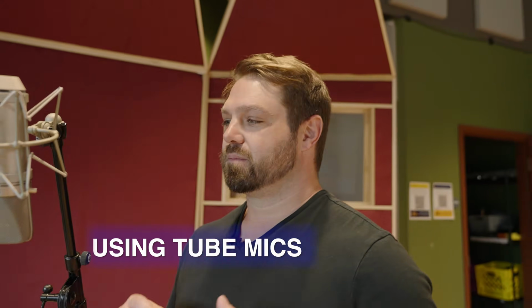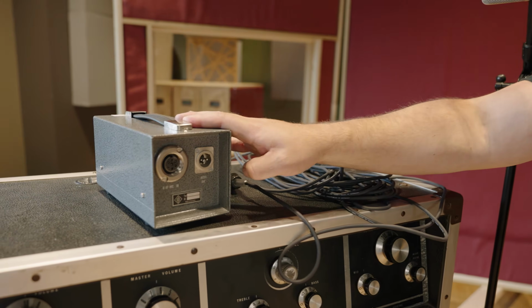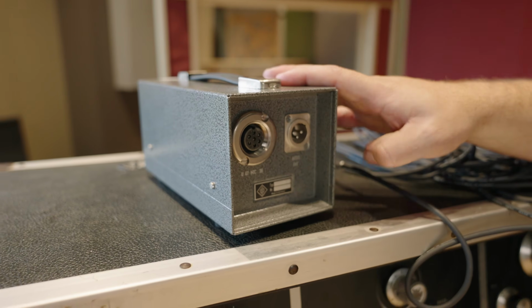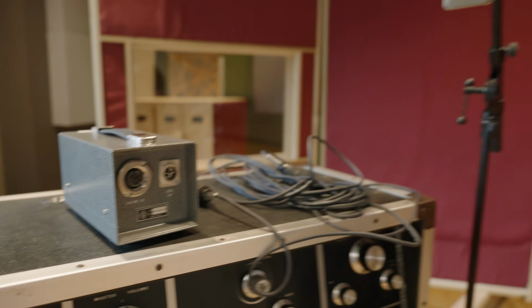Why are we discussing tube microphones and tube condensers specifically? Well, they're a little bit different than traditional condenser microphones. Condenser microphones need power to operate. Tube condensers also do. But with traditional condenser microphones, we can just use 48 volts or phantom power. With tube microphones, we have to use a separate power supply or a power supply unit. And that's because the tube that's inside the microphone or inside the power supply unit needs more voltage.